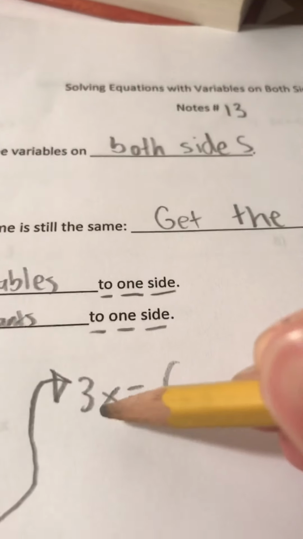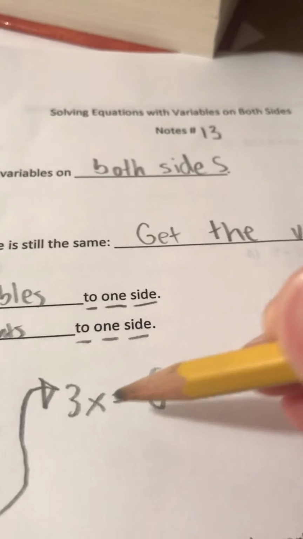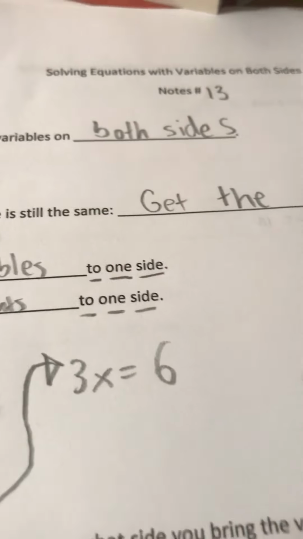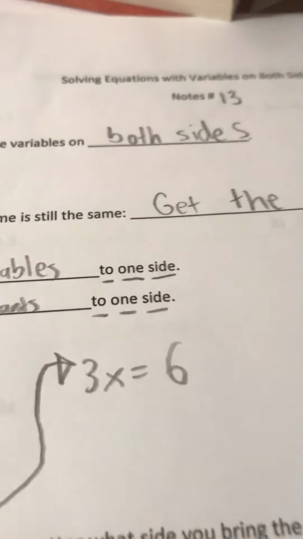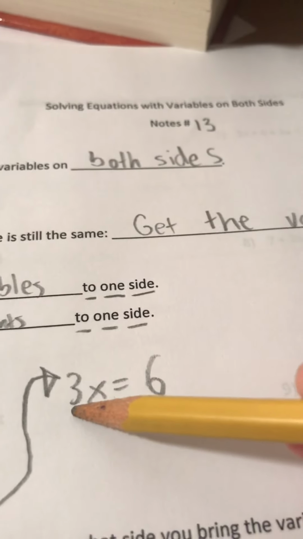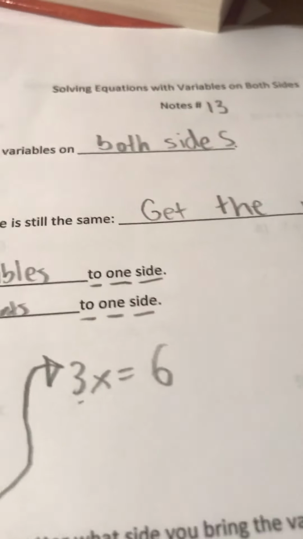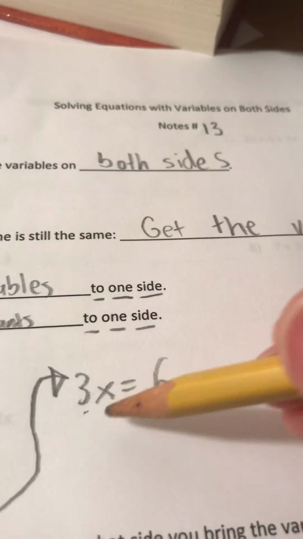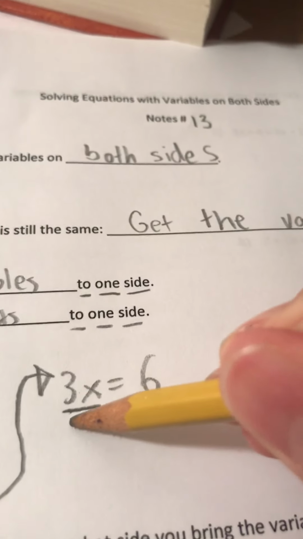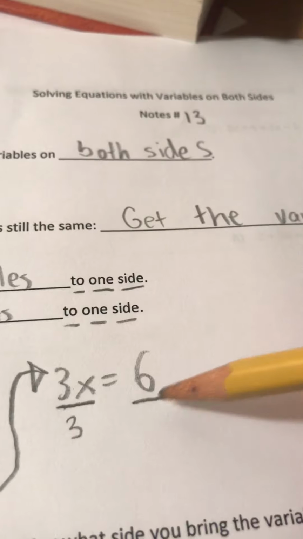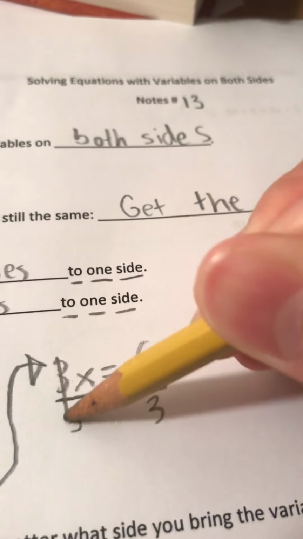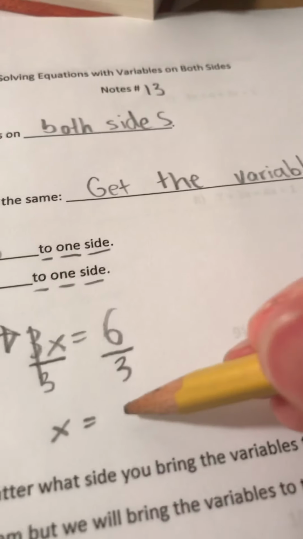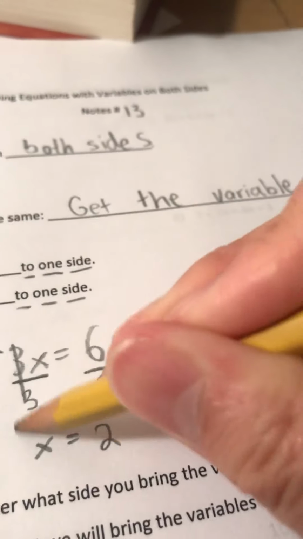Now that I brought all my variables to one side and all my constants to one side, it's basically a one-step equation, which we've done before, which I know y'all know how to do. You want to get the letter by itself. You need to make this coefficient disappear. You make it disappear by doing the opposite. It's being multiplied right now. The opposite of multiplication is division. So I will divide this side by 3. What you do on one side, you do to the other. These 3's cancel out, leaving just the x. And on the right, 6 divided by 3 is 2. Final answer.